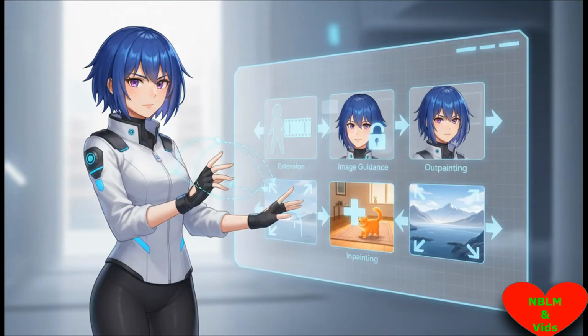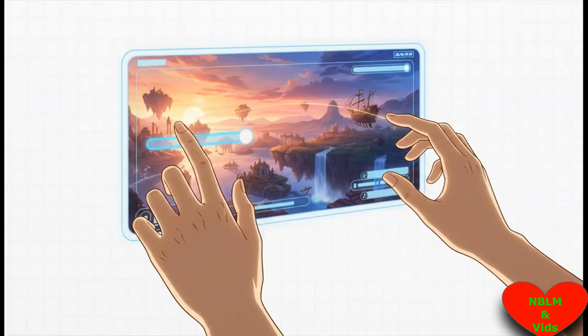Okay, let's do a quick recap of this director's toolkit. You've got interpolation to nail down the motion. You've got extension to get the timing just right. And you've got image guidance for total visual consistency. But wait, it goes even deeper than that. There are also features like in-painting, which lets you add or remove objects inside a shot, and out-painting, which actually expands the video's frame to show you more of the scene. It's pretty incredible. And that's really the big takeaway.